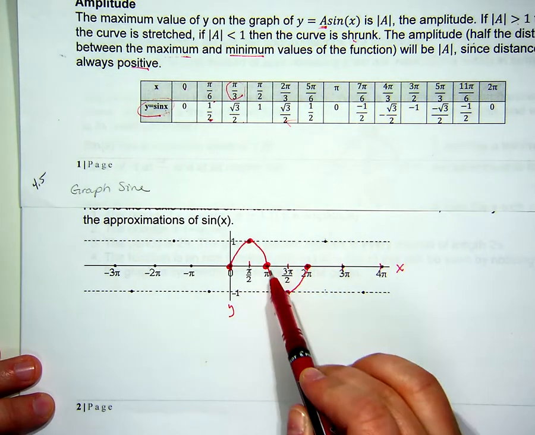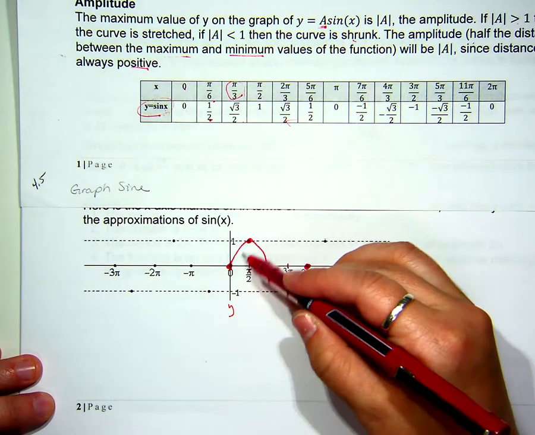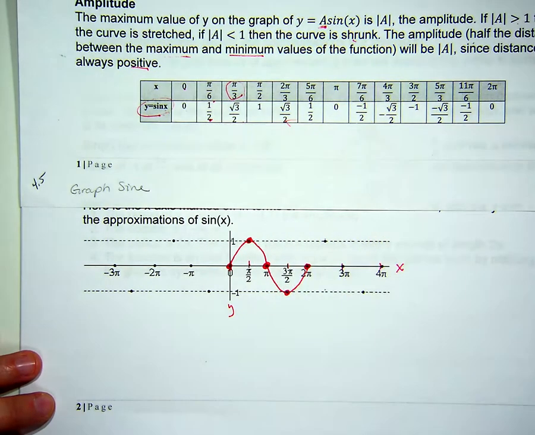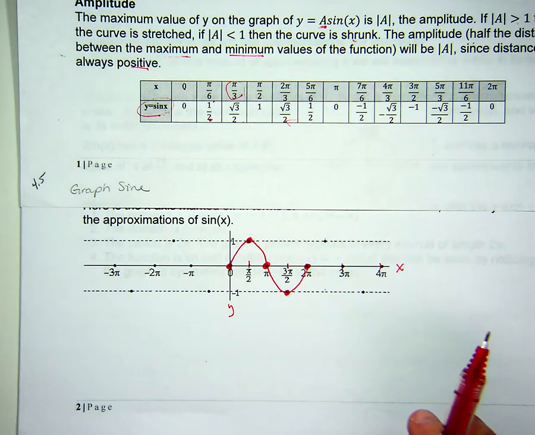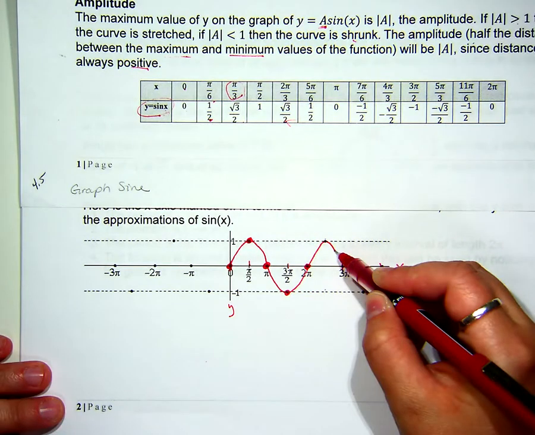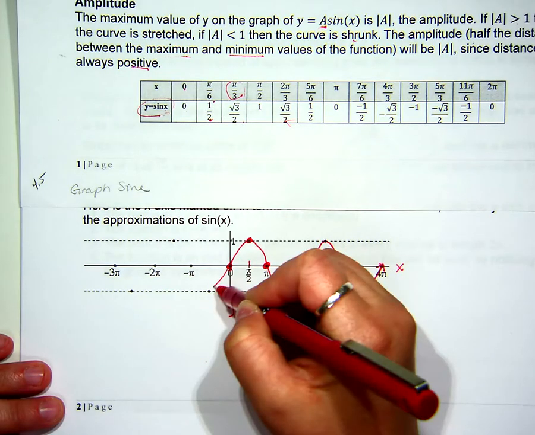This curve just keeps going. It just keeps going. For example, I can extend out by just basically reproducing this same shape again on both sides. So over here I could reproduce the same shape.